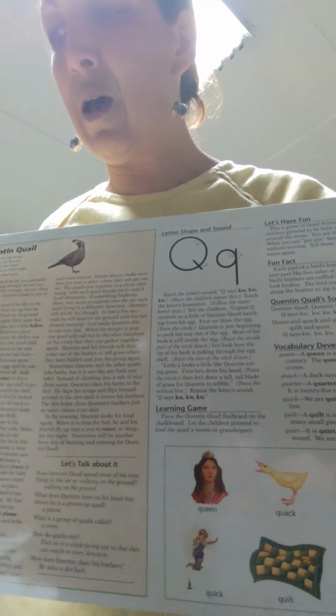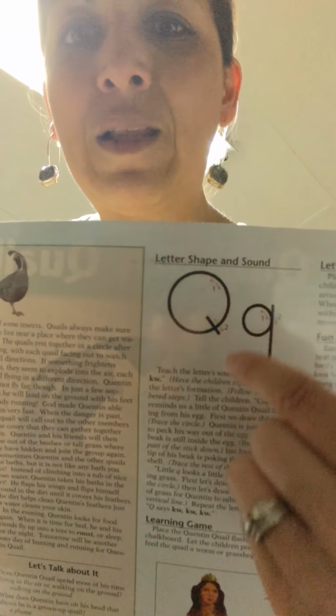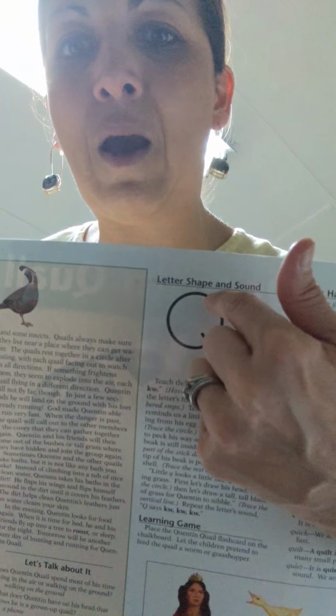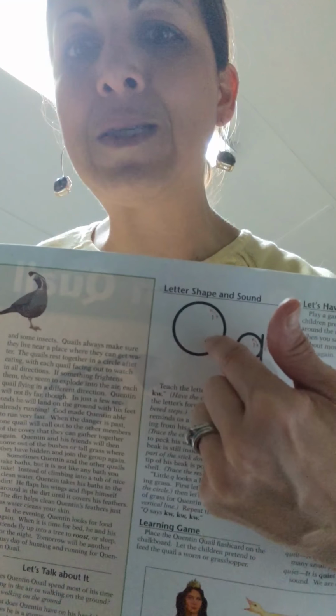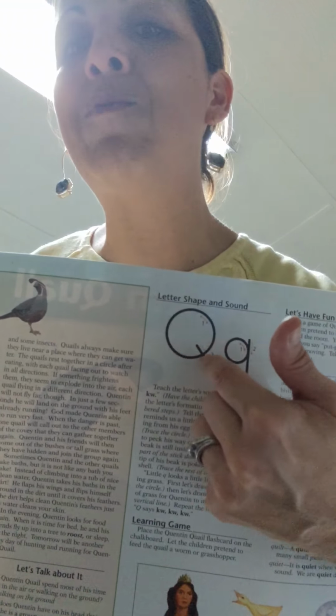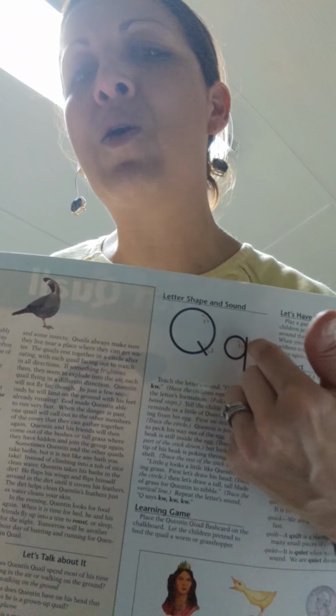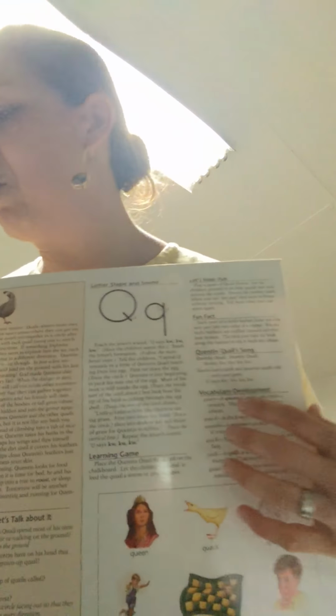When we write the letter Q, I don't know that I can get it up close enough, so I'm going to tilt this back a little bit. Maybe that'll help. I think that helps. When we write the letter Q, we make one big circle with a stick on the outside, and one little circle with a long stick that goes down below the line.